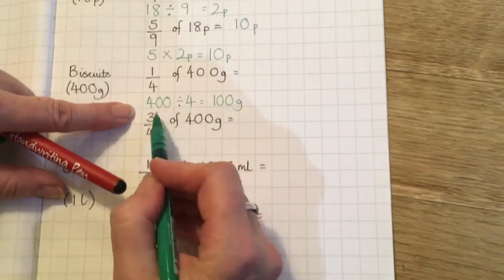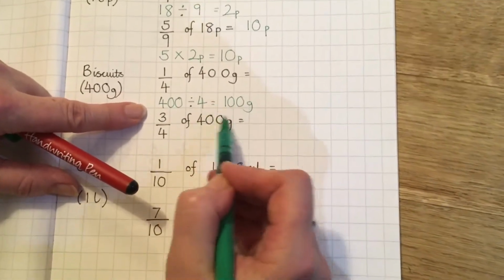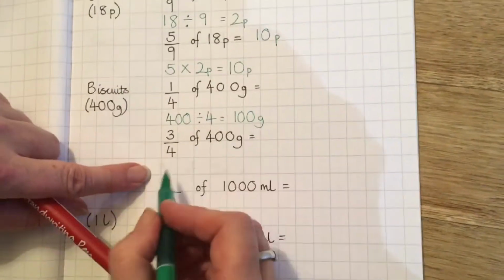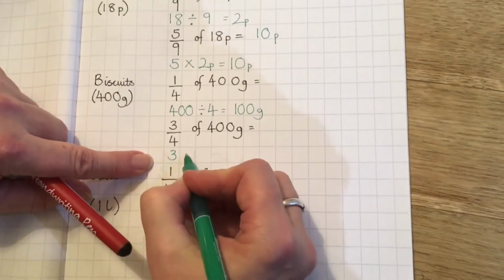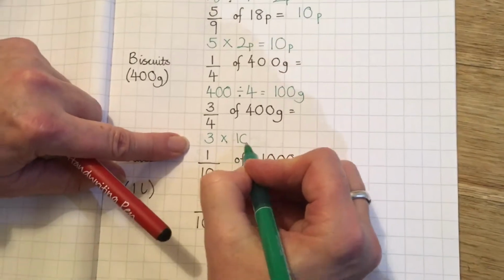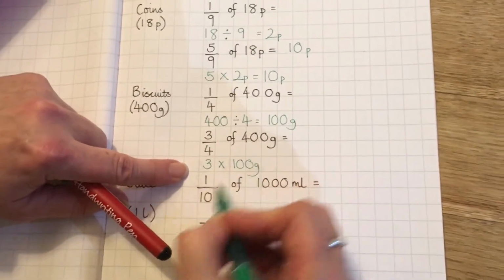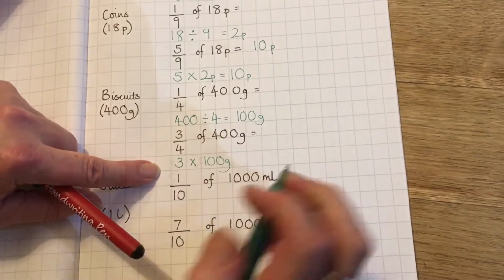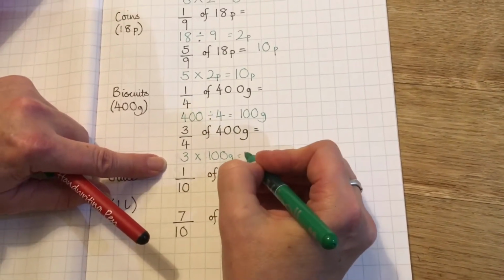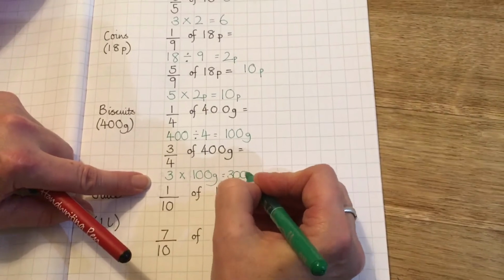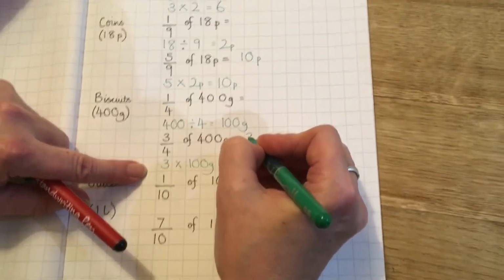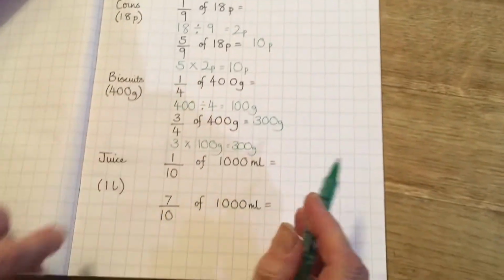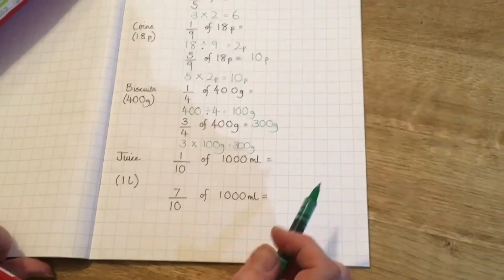But I didn't want just 1/4, I wanted 3 of these. So I've got to multiply this by 3. 3 lots of the 100 grams. Remember, this was worth 1/4. 3 lots of 100 grams is 300 grams. So I can write that answer in here, just using a different colour so you can see my working out a bit more clearly.